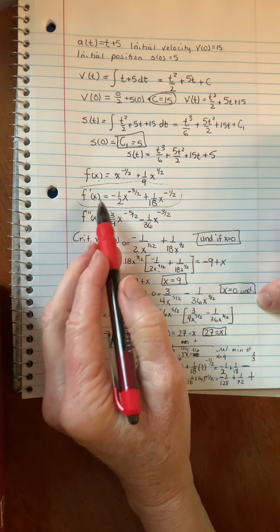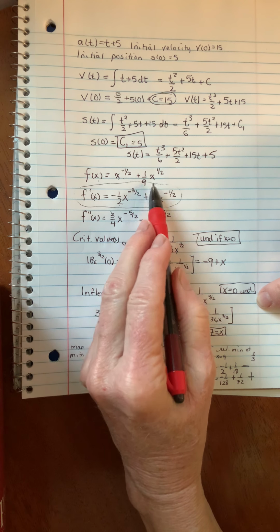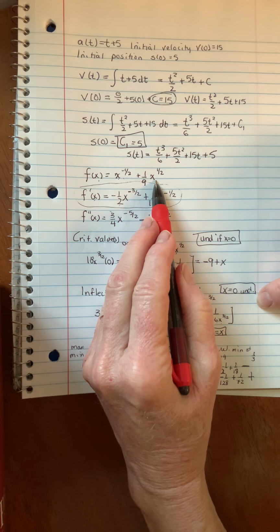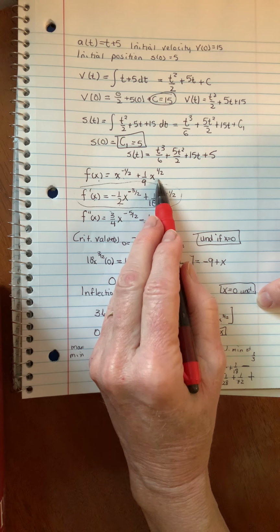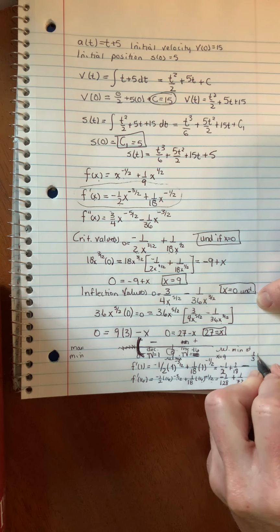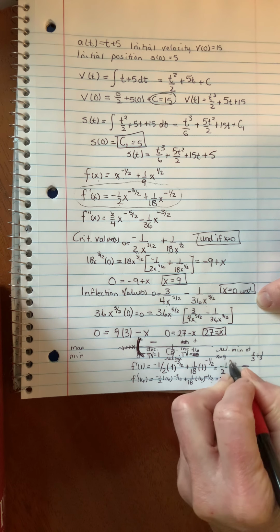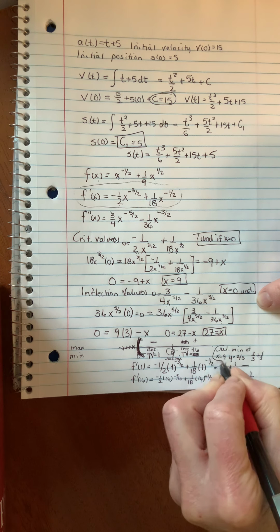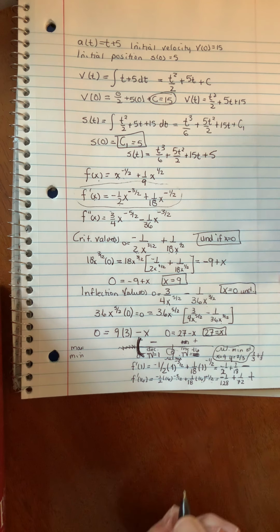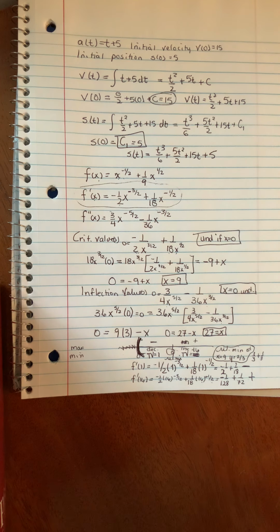And then plus 1/9 times 9 to the 1/2. 9 to the 1/2 is 3. So 1/9 times 3 is 1/3. So 1/3 plus 1/3 is 2/3. So y equals 2/3. So there's a relative min. No relative max. We did not have a relative max.